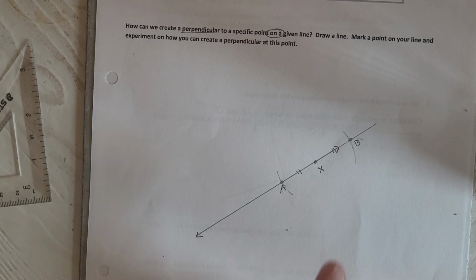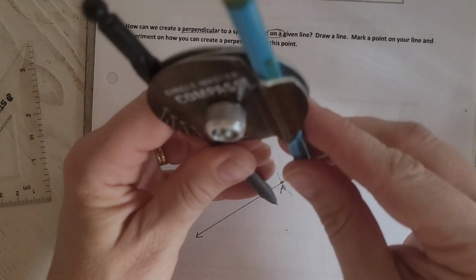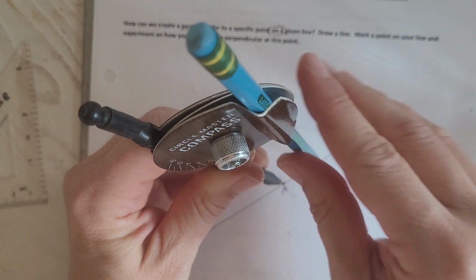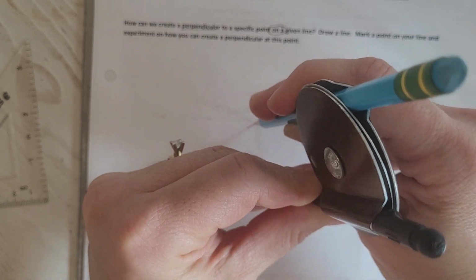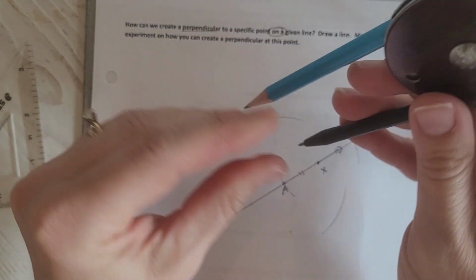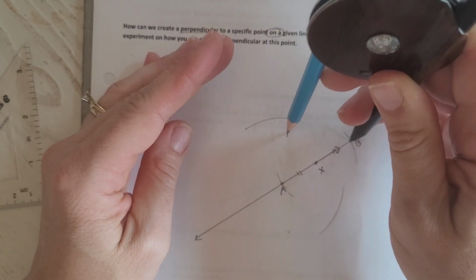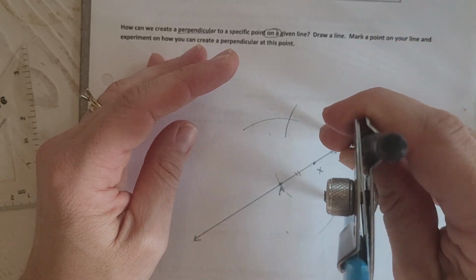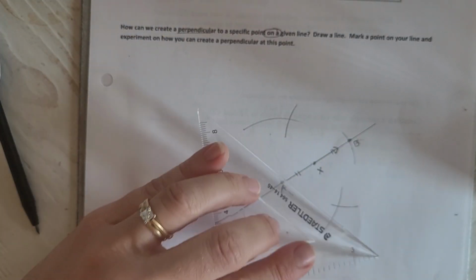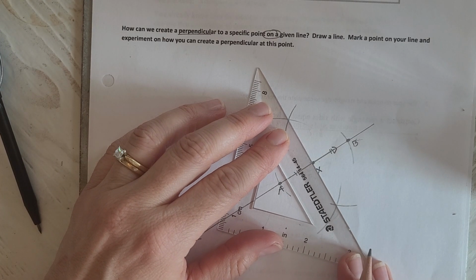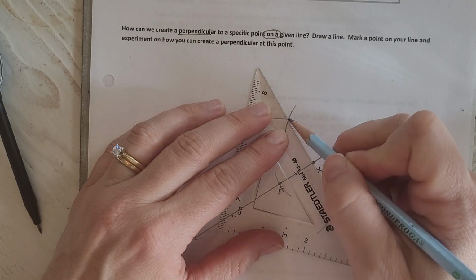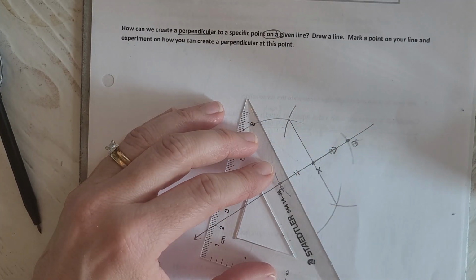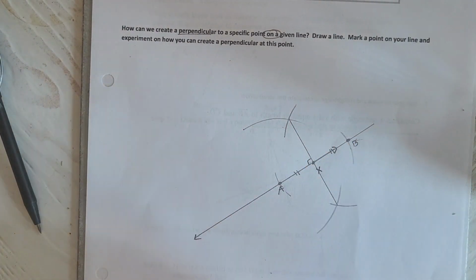And so now, to get a perpendicular at this spot, I use points A and B as my endpoints. I swoop, swoop, swoop, swoop. Again, you actually only have to do one set of swoopies here because you already have a point on there. But I bet you if I connect these, they will go right through X. Gorgeous.